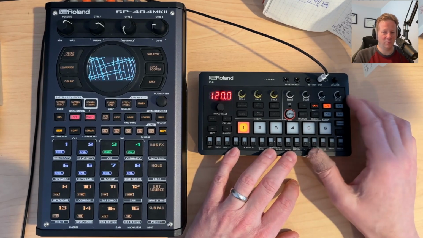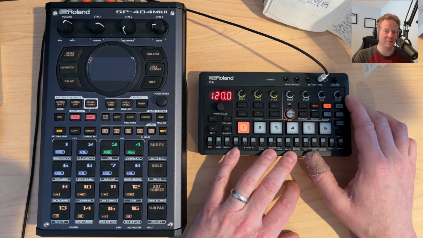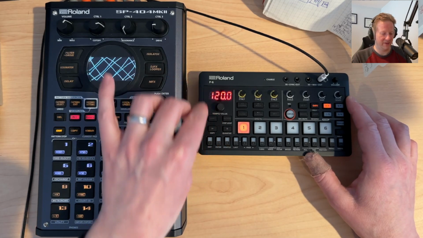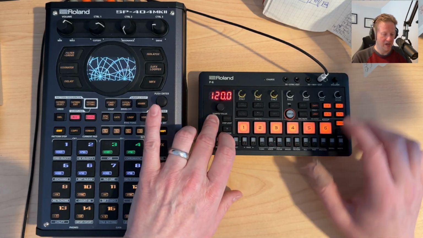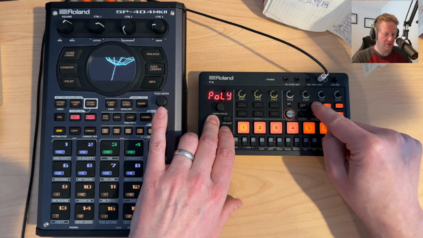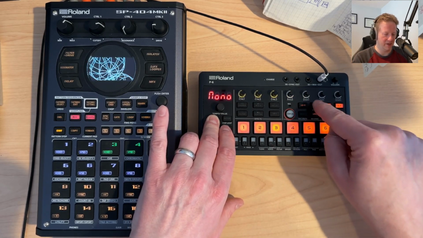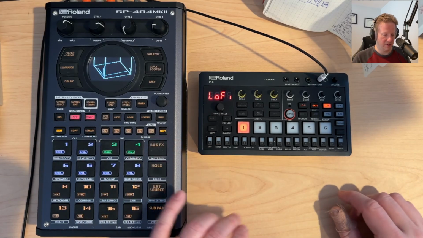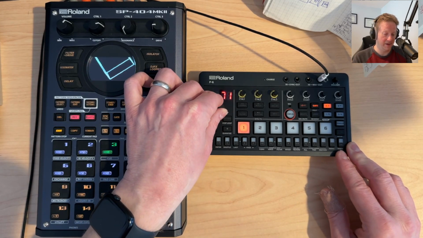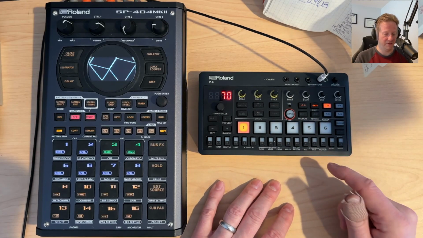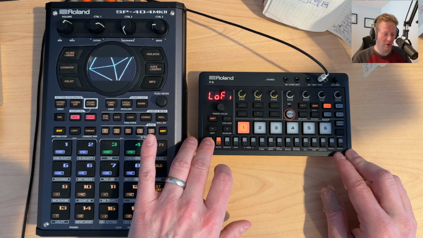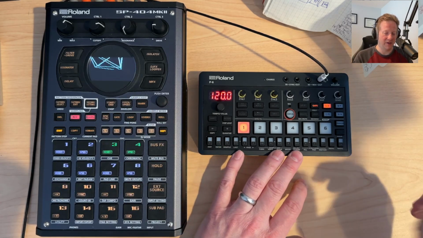And to make it even more annoying, there's a lot of menu diving. This display only gives you 5 characters worth of information. Actually it's even like 4 characters. So you've got lo-fi, poly, mono, whatever. Great. But if I want to come in and I hit enter, it's like, well, we got 70. What am I entering? I know I hit the lo-fi button, but what am I editing? I don't know. It's very easy to get into that.